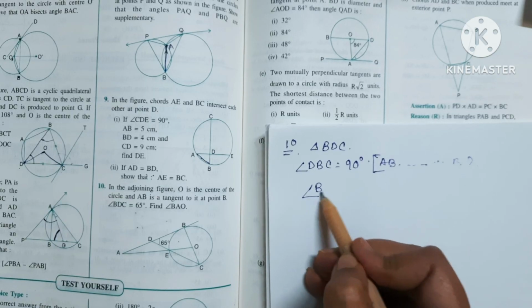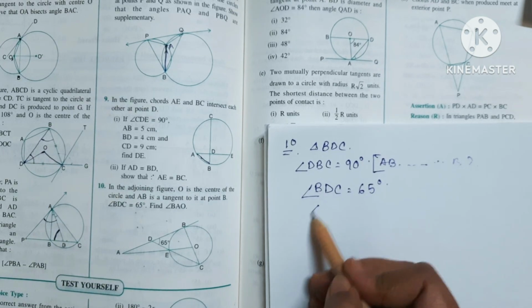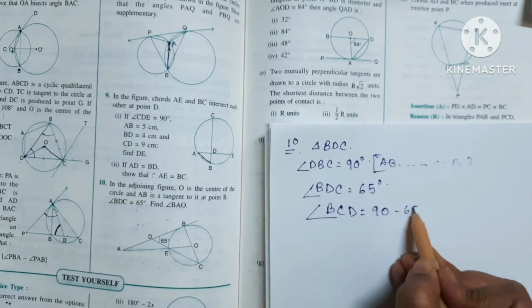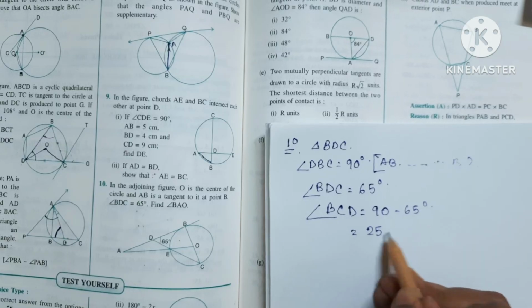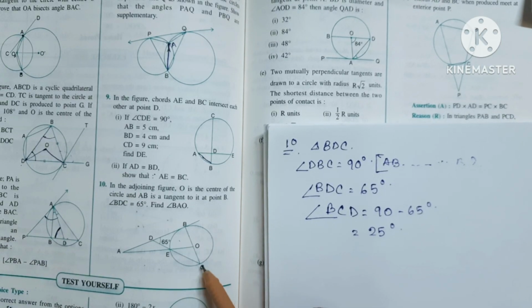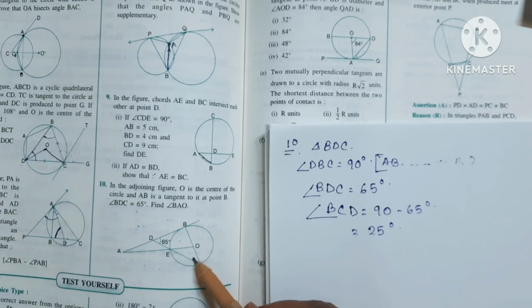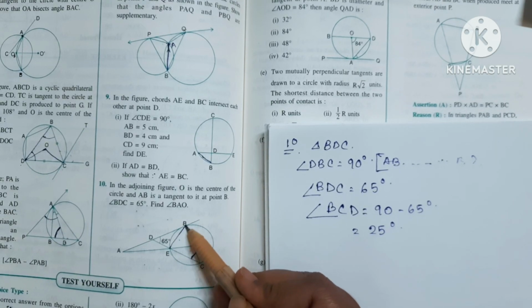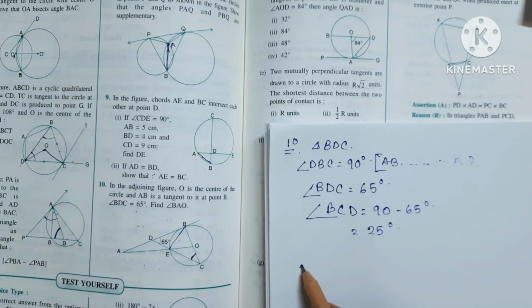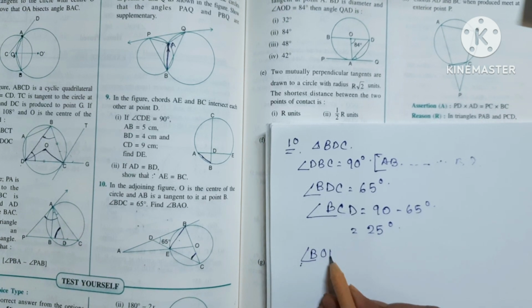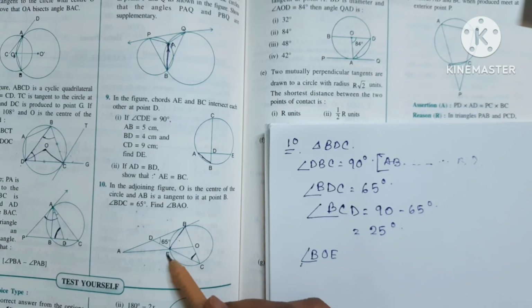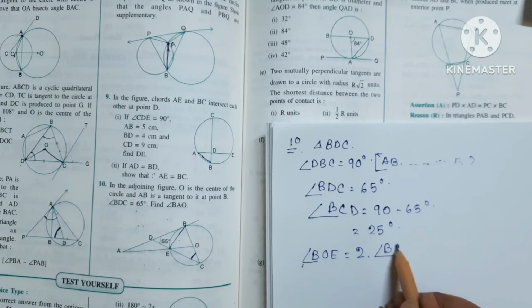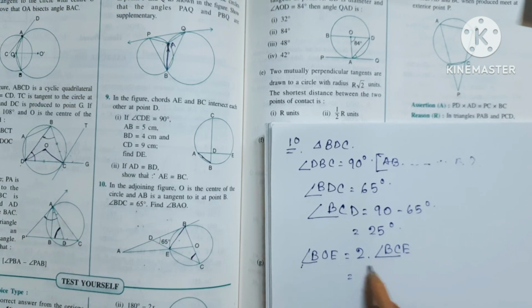Now angle BDC is 65, so obviously angle BCD will be 90 minus 65, so it will become 25. BCE or BCD is the same angle. If you join BE, angle BOE and angle BCE are on the same segment BE, BOE at the center and BCE at the circumference. So that will be 2 into angle BCE. Now BCE is 25, so 2 into 25 means 50.